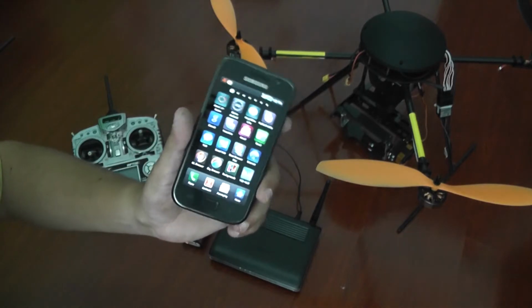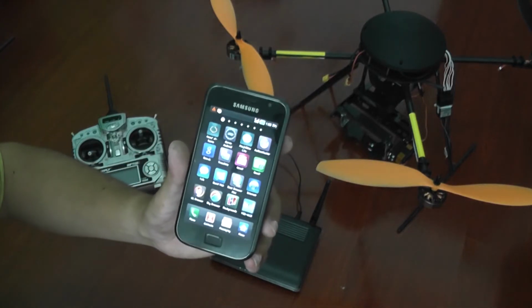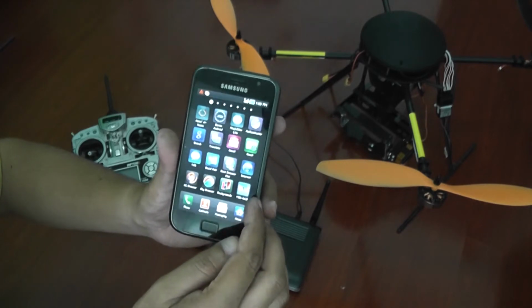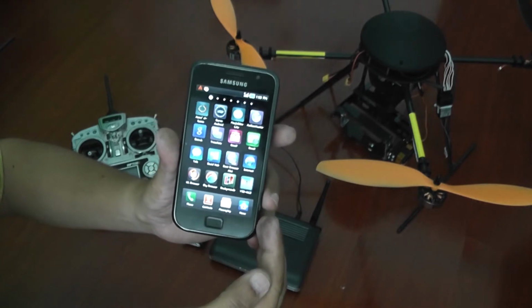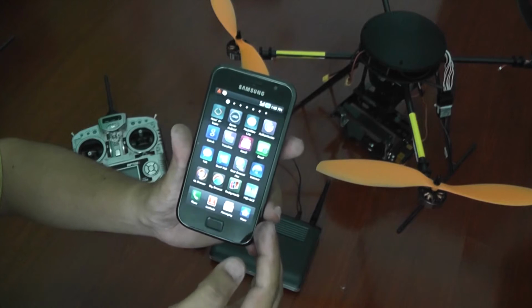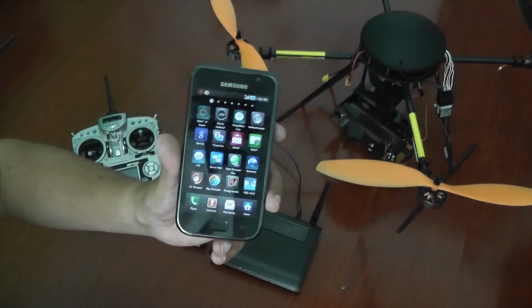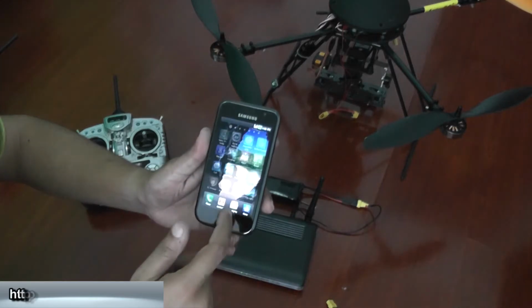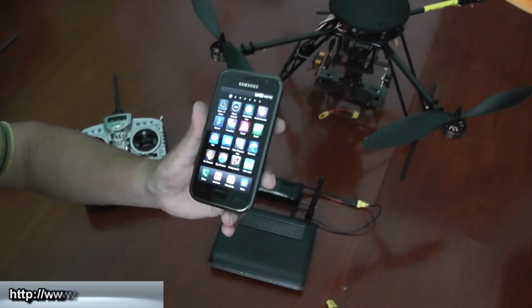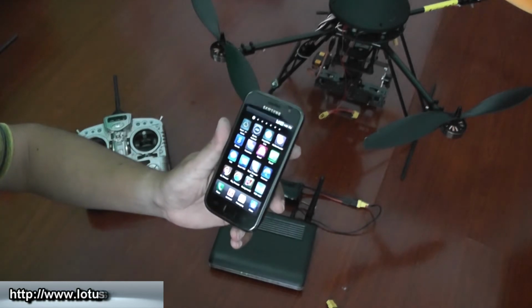Next thing, download and install the GCS software on your smartphone, iOS-based or Android-based devices. You can easily get the ground control station software from LotrusRC. If you have downloaded the GCS software, you should be able to connect to your quadcopter.